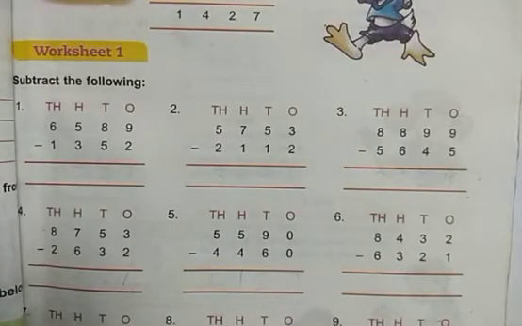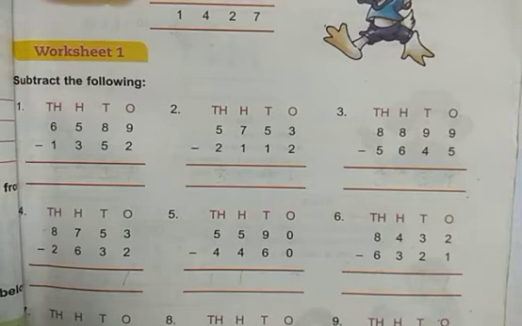Hello students. In the previous video we started Unit 3, that is subtraction, and we discussed what we learned in class 2nd, that is, we subtracted 3-digit numbers. Now we will learn how to subtract 4-digit numbers. Subtraction is almost the same, only the number of digits has increased.